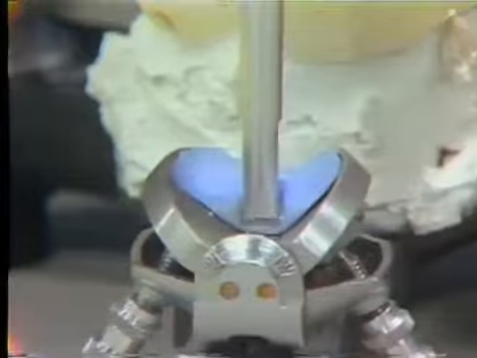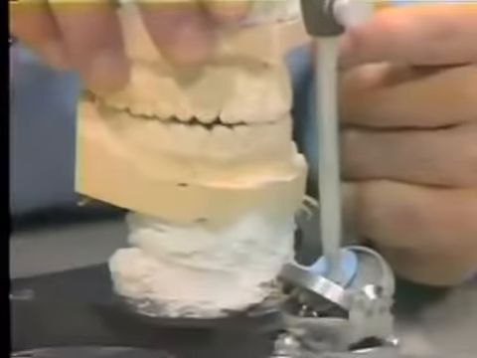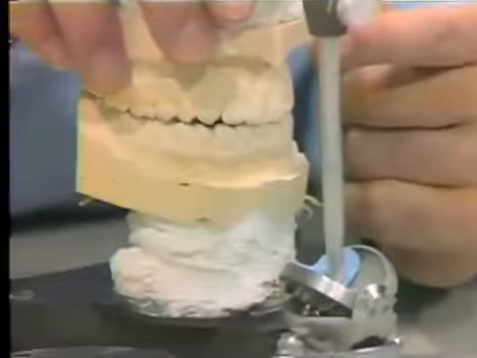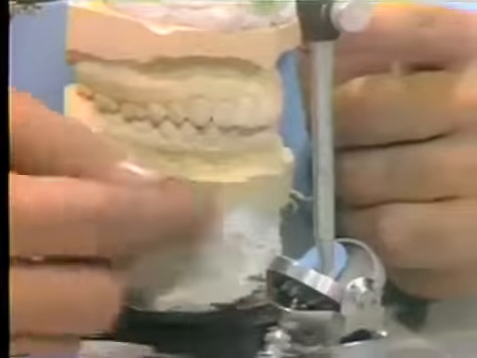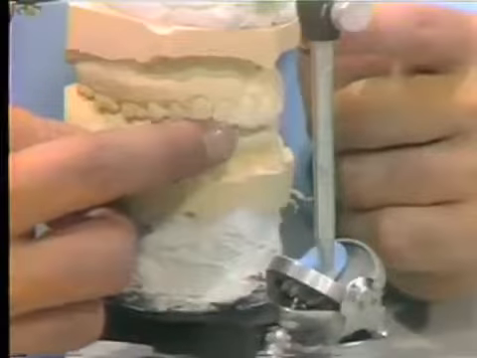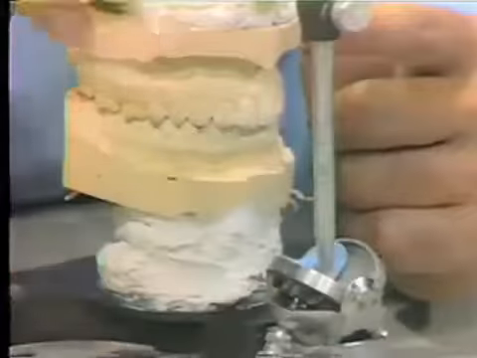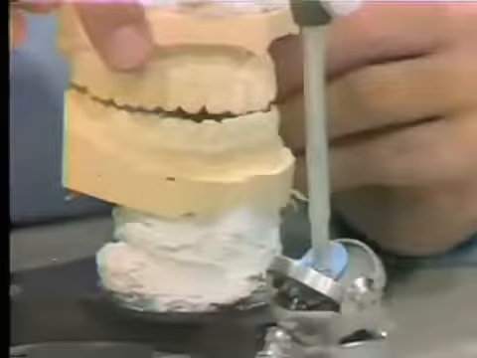And if we look at the incisal edges of the teeth, I'm duplicating this concavity. The incisal pin riding over the acrylic is duplicating the movement of the casts of the incisal edges of the mandibular teeth over the lingual concavity of the maxillary teeth.